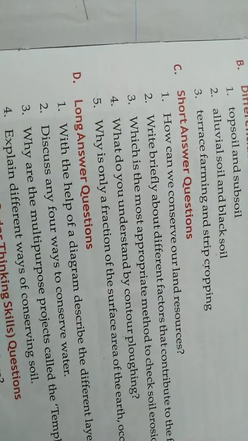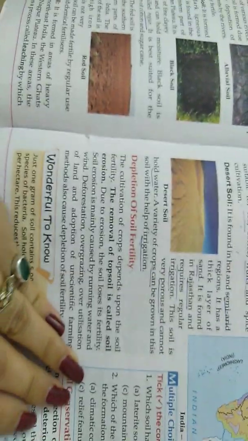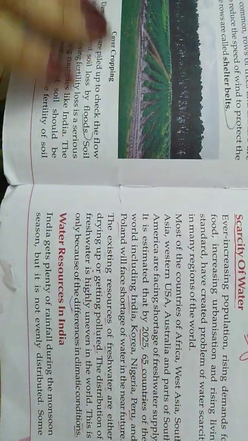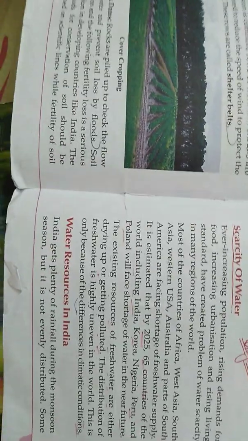Coming to the next question, which is the most appropriate method to check soil erosion on steep slopes? You have to tell which method we should use for checking the soil erosion. In these factors you have to also explain what the soil profile is and how the steep slopes help in soil formation. This will come in your next conservation part, where afforestation, checking and step cropping come up, and you have to tell about this also.